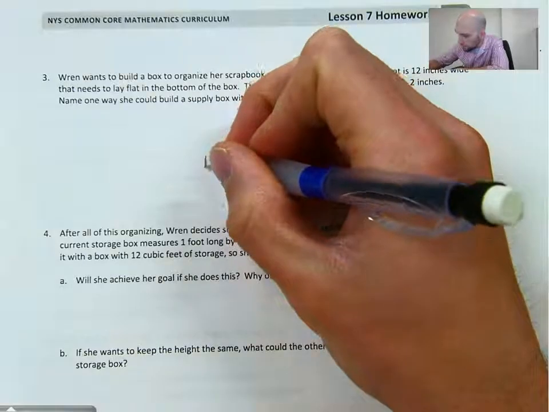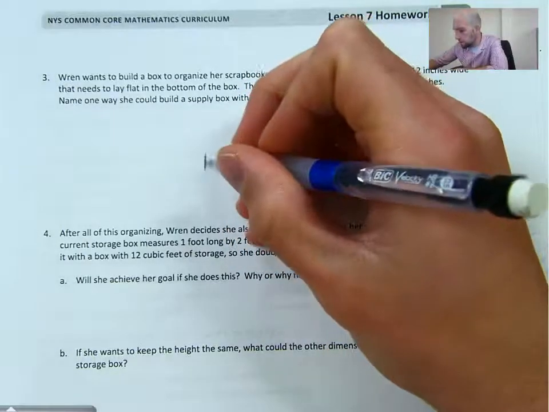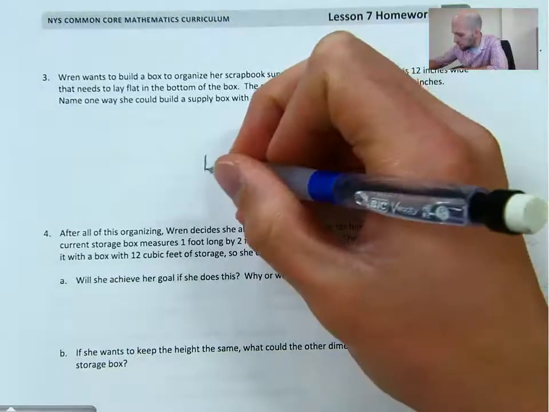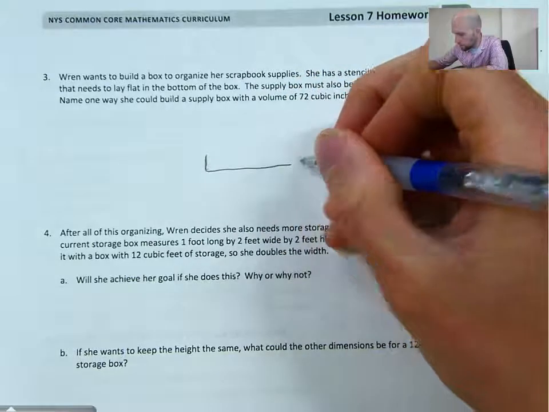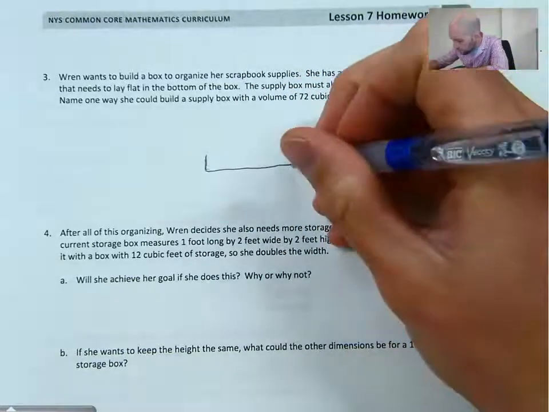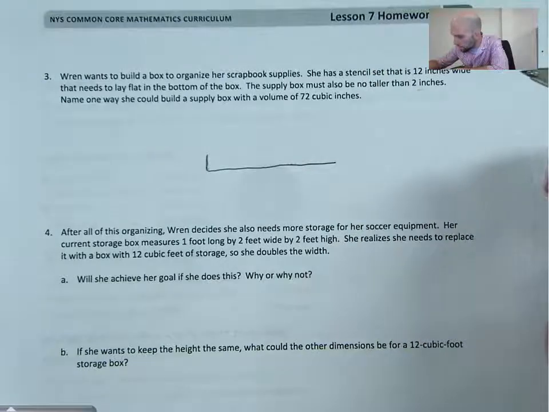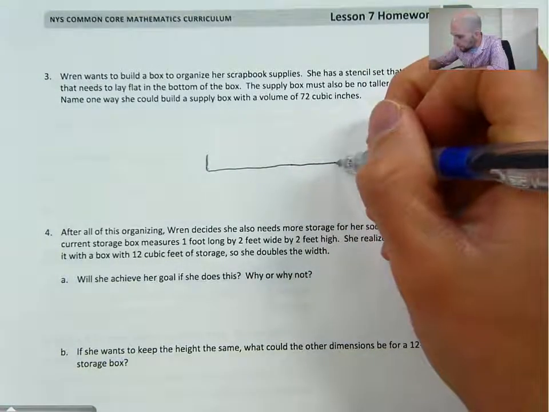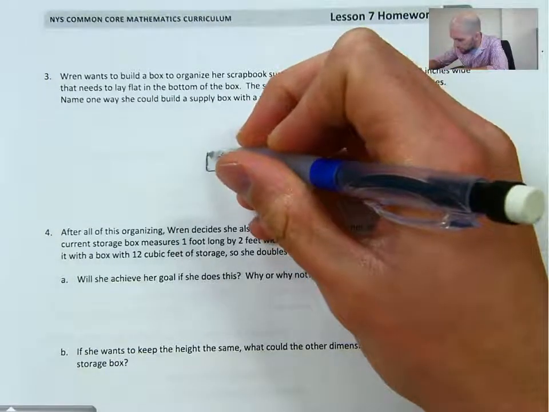So let's go with 1 inch. That'll make it really easy. We'll go 1 inch tall, and we'll go 12 inches wide. So the stencil will just barely fit on the bottom there.